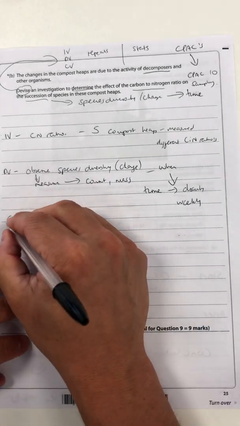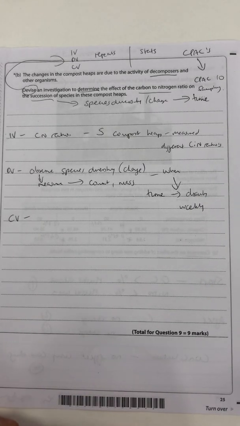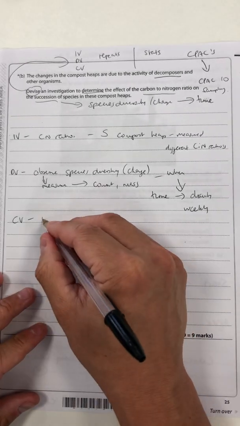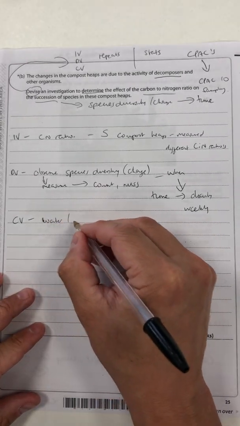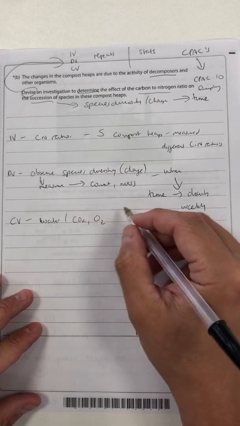And then we're on to our control variables. Now, a difficult one to actually control some of these things. But you certainly need to be monitoring them. And if you think about a compost heap, the things that are going to be changing with decomposition are things like water, maybe CO2 availability, O2 availability.